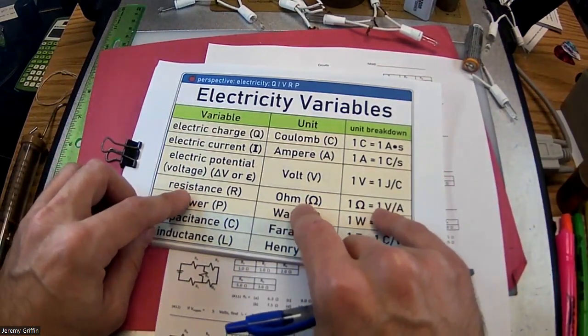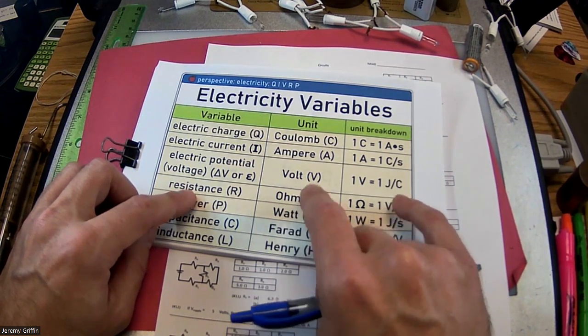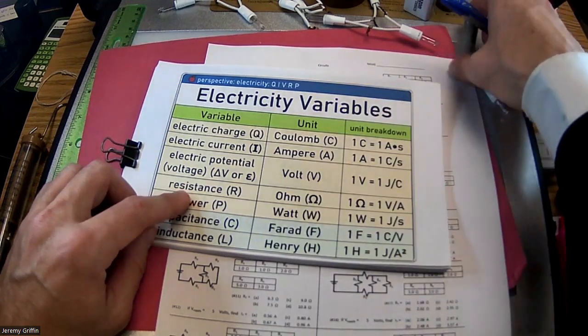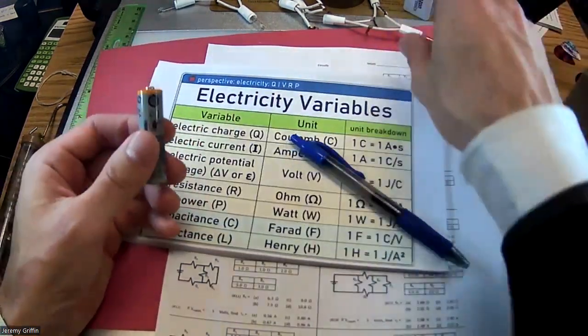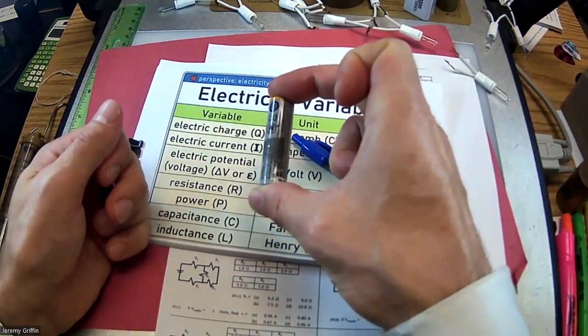Now, do you want there to be a resistor in your circuit? Resistance is measured in ohms. So here, let me give you guys a counterexample. Have any of you ever taken a paperclip, unwound it, and attached the positive directly to the negative of the battery? Okay, what does it do?